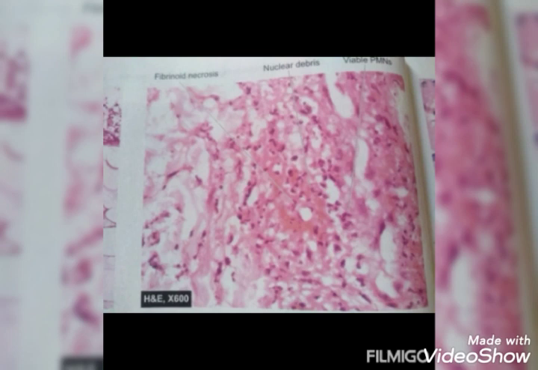Here this picture shows fibrinoid necrosis in autoimmune vasculitis. The vessel wall shows brightly pink amorphous material and nuclear fragments of necrosed neutrophils. In the center there is nuclear debris and fibrinoid necrosis. In fibrinoid necrosis there is nuclear debris and polymorphonuclear neutrophils.